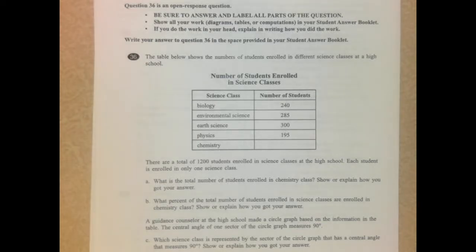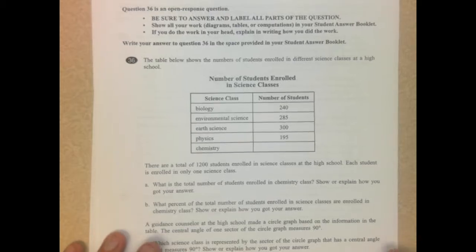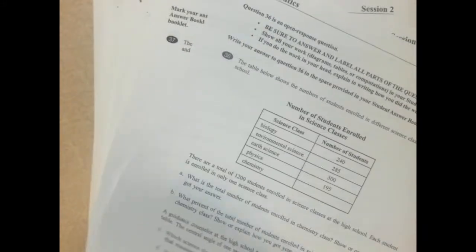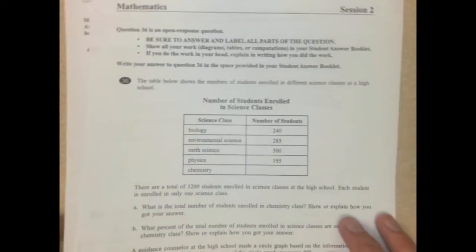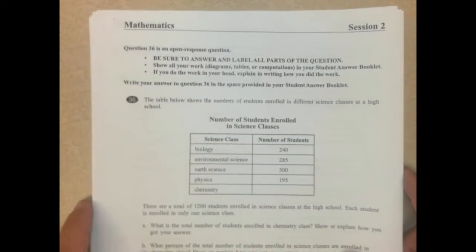Hey everybody, today we're going to work on session 2 again of 2015 MCAS. We'll see if we can get through this. I don't know, there's quite a few open response questions, I think, so there's 1, 2, we'll see if we can get through this before the end of my prep here.